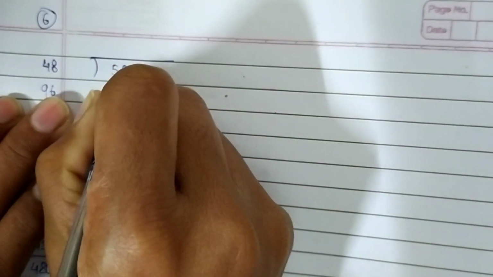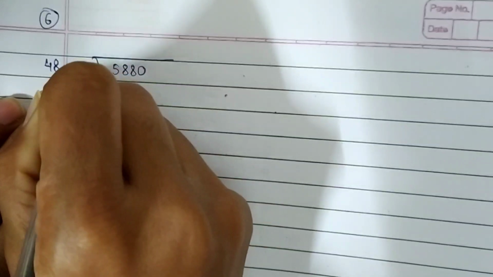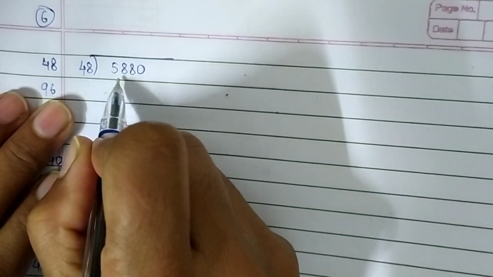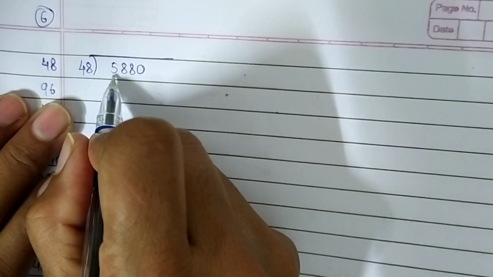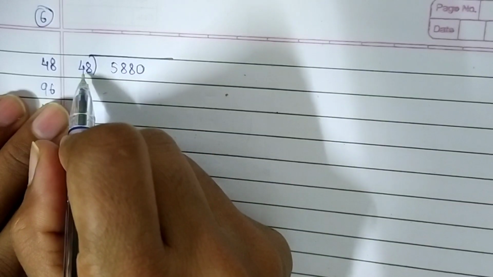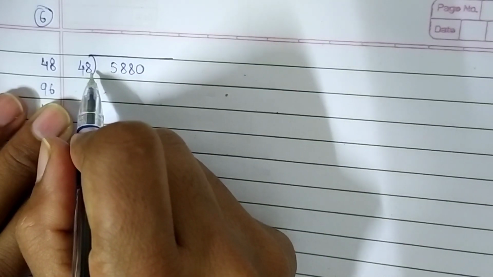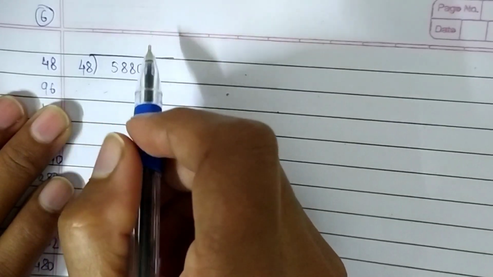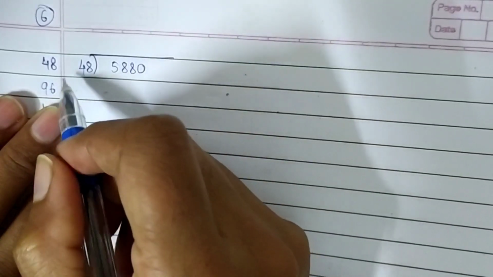5880 divided by 48. Look at the first two digits of our dividend. They are 5 and 8. So 58 is more than 48. We can divide it. So let's look whether there is 58.